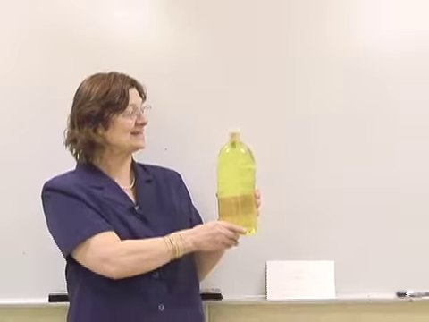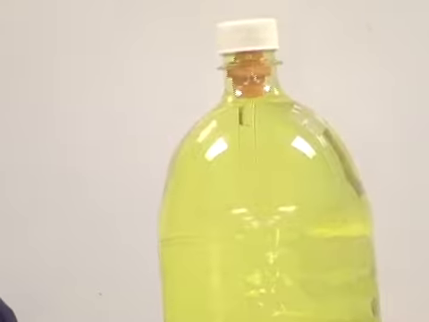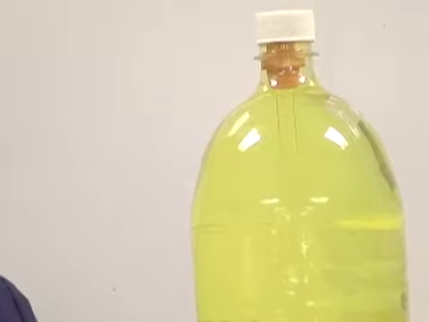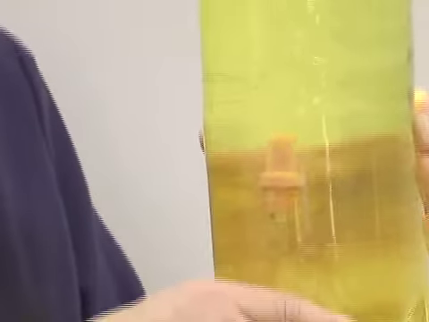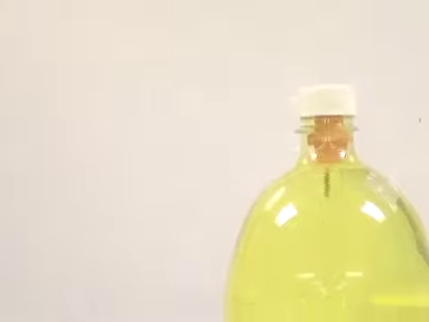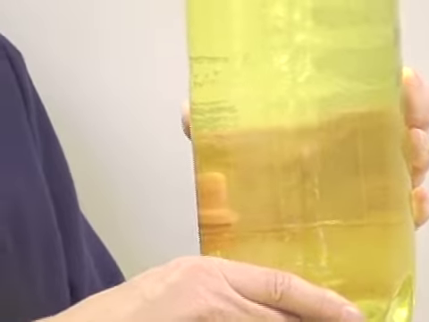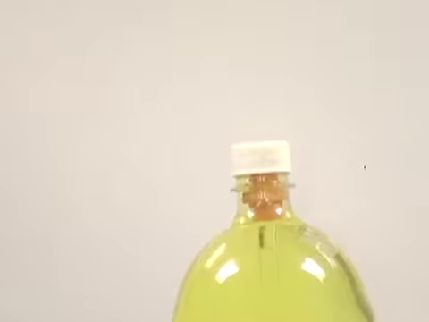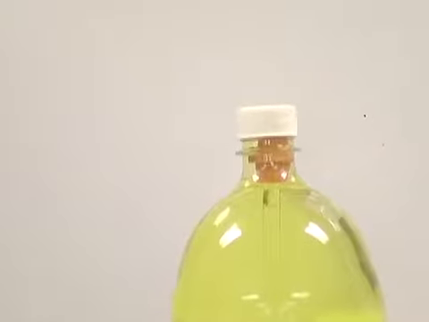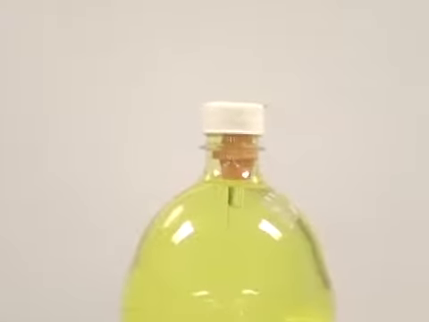Now look, isn't that fun? I squeeze it, it drops to the bottom. I release and it goes back up to the top. Squeeze increases the pressure, decreases the volume. Release the pressure, increase the volume. And that's Boyle's law. That was some fun, and you can do this at home as well.